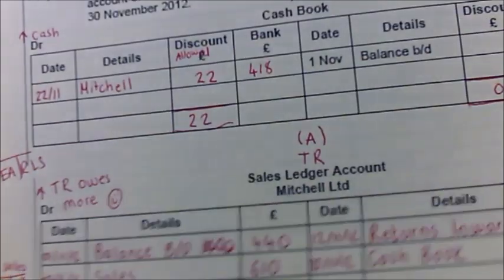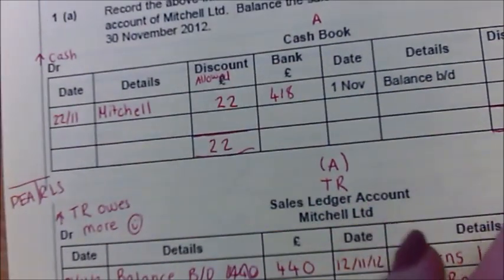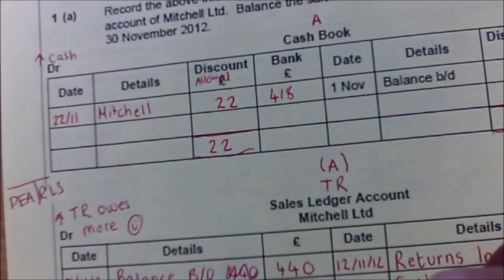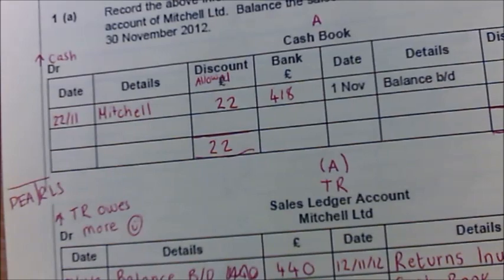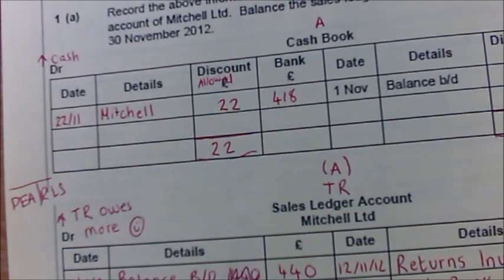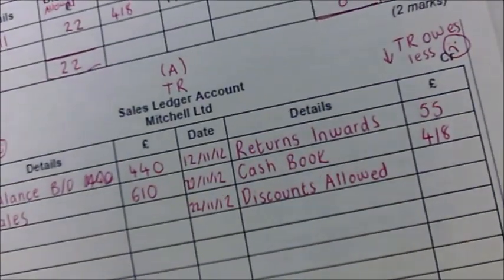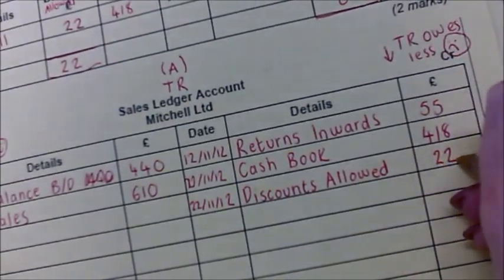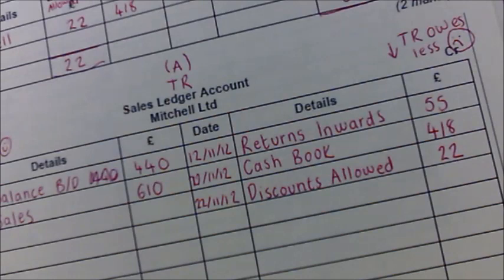Okay, so what I'm going to do is on the 22nd of November, Mitchell also owes us less because we have given him a discount. We've allowed him a discount for early payment. We've allowed him a cash discount of £22. Now what I'm going to do is I'm going to balance the accounts, okay?